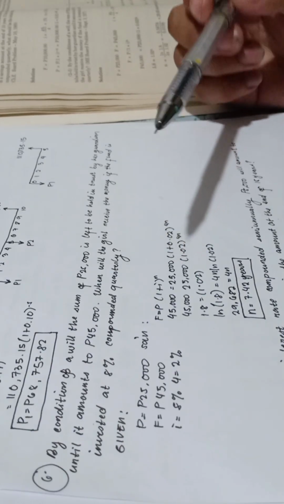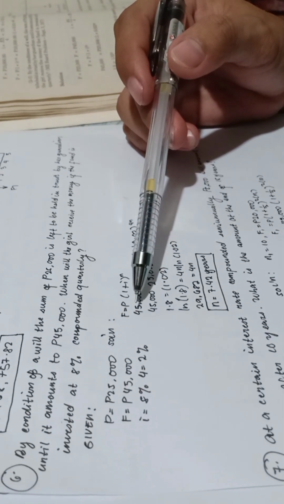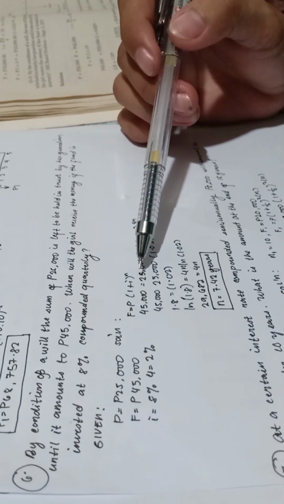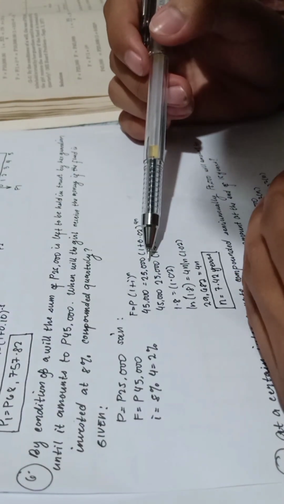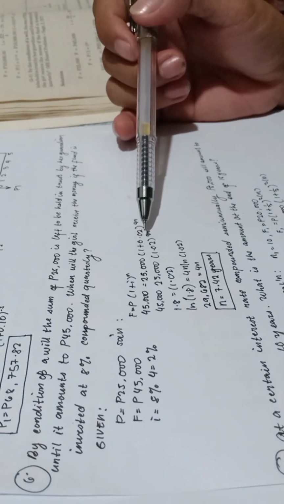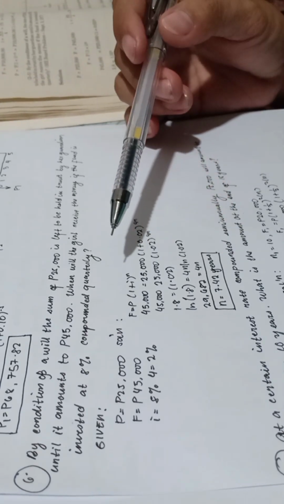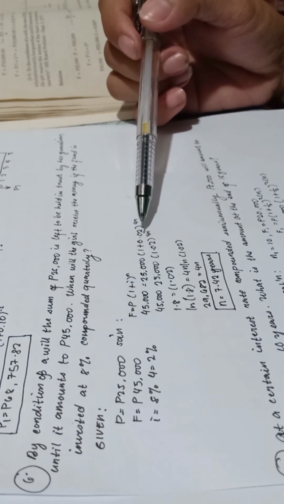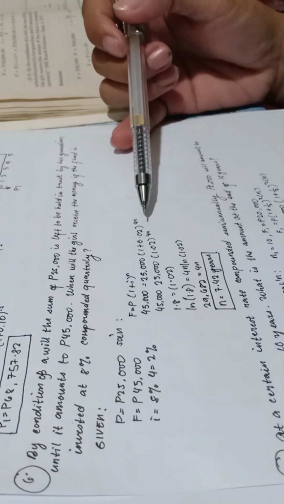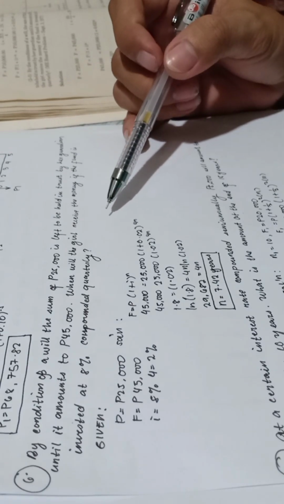So here our future worth is 45,000 pesos, which is equal to the principal or present worth, 25,000, times the quantity of 1 plus 0.02, where our rate of interest per interest period is 2%, to the power of 4n, which is the number of interest periods.